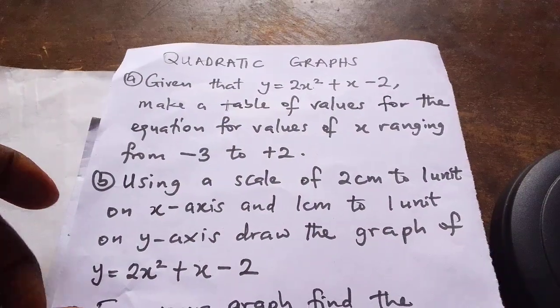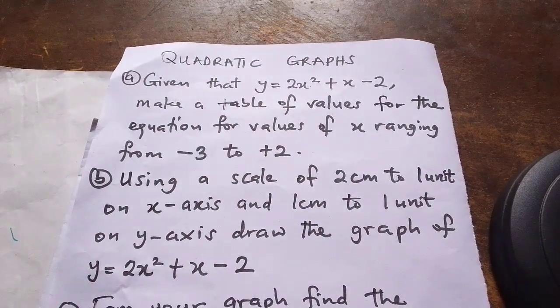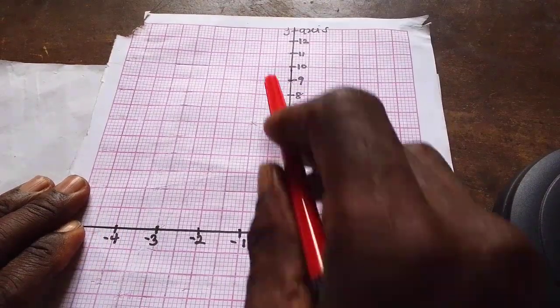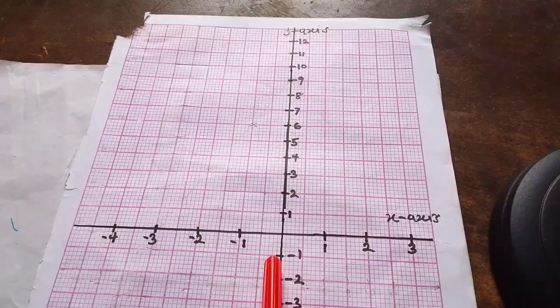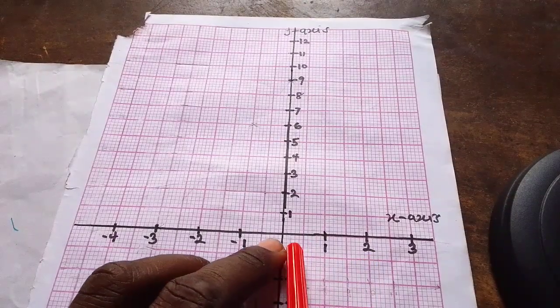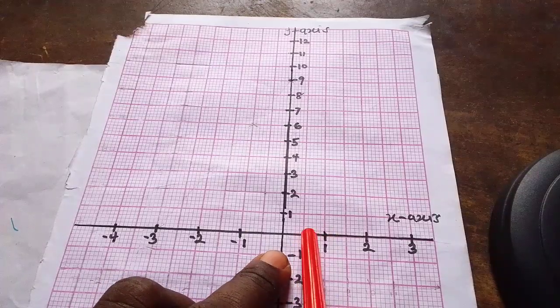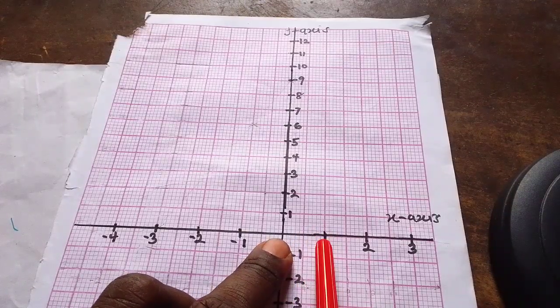So let's come back to the question. It's saying that using a scale of 2 cm to 1 unit on x-axis and 1 cm to 1 unit on y-axis, draw the graph of y equals 2x squared plus x minus 2. So this is the graph. I'm going to draw the x-axis and the y-axis. They said 2 centimeters to 1 unit on the x-axis.